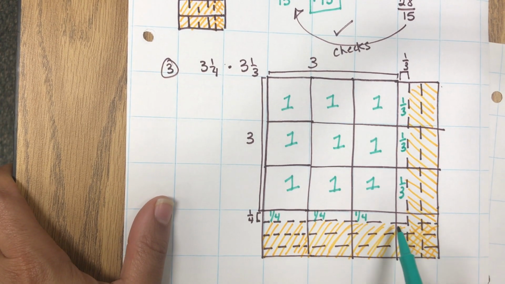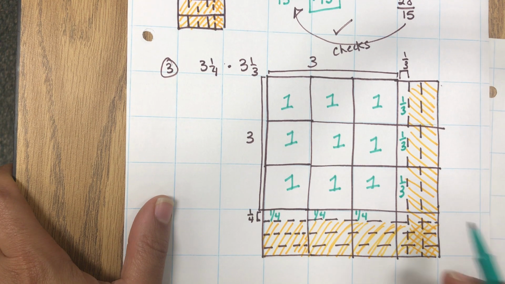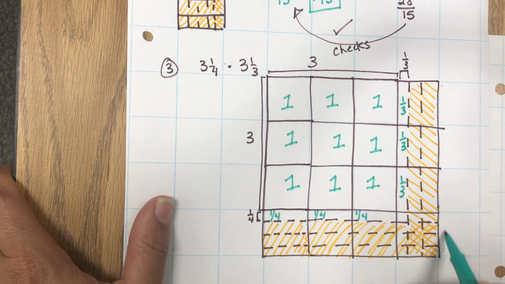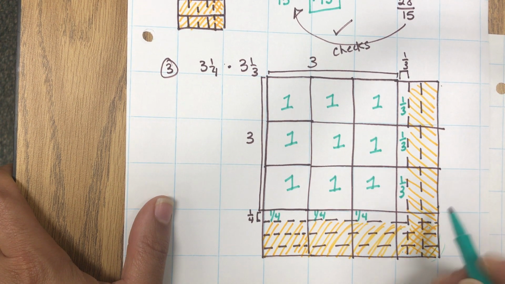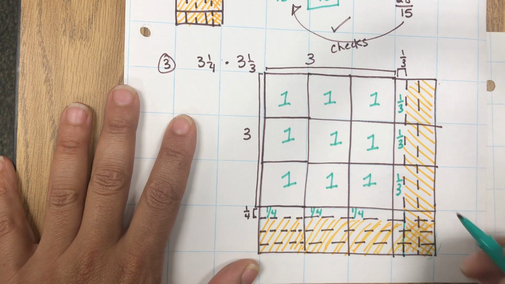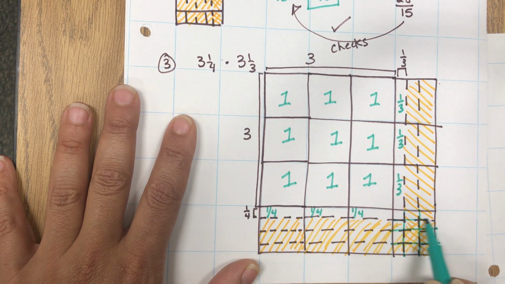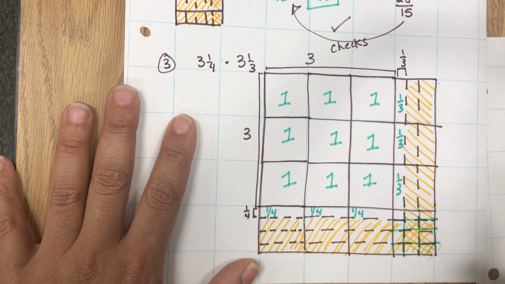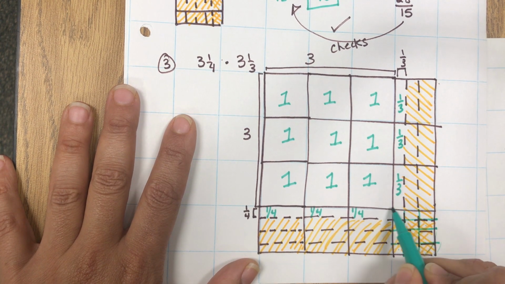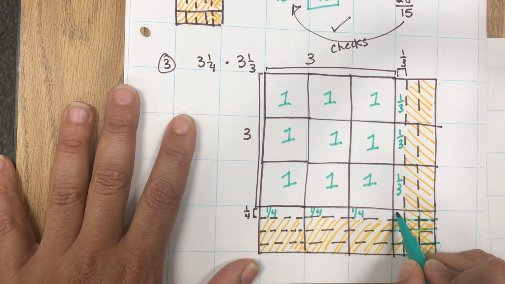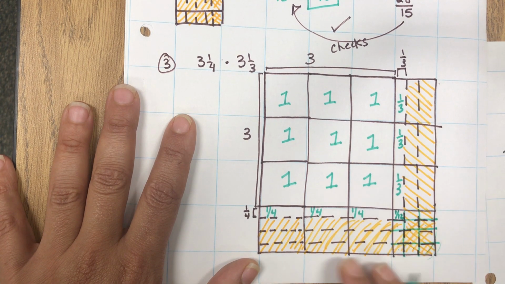So here I have a cross section of 1/4 and 1/3. So I need to count how many make a whole here. So I have 1, 2, 3, 4, 5, 6, 7, 8, 9. If I made these all connect like this, might make it easier to see. I have a 4 by 3. So I have 12 pieces there. So this piece right here is worth 1/12.